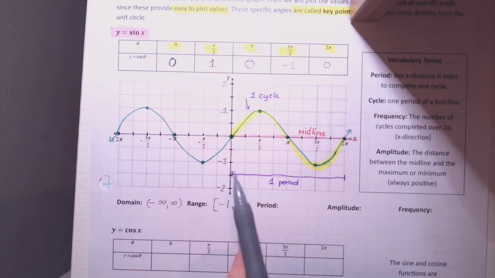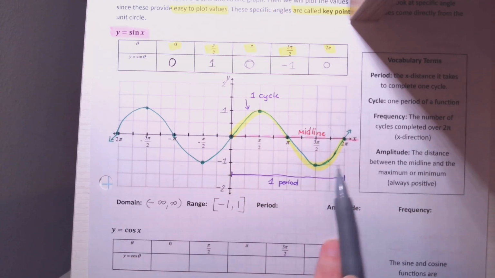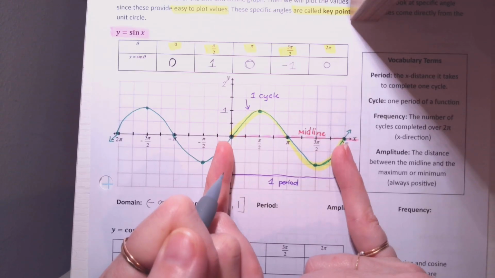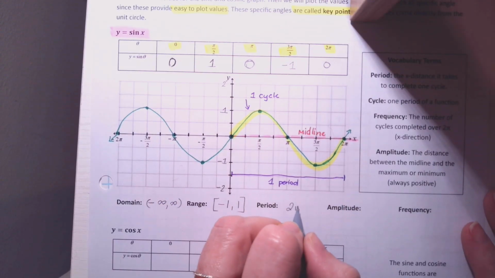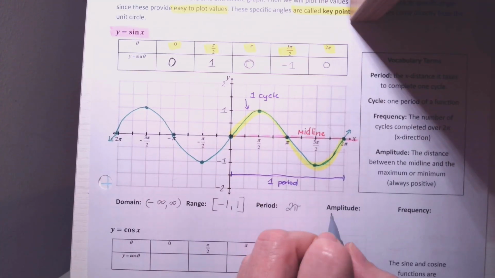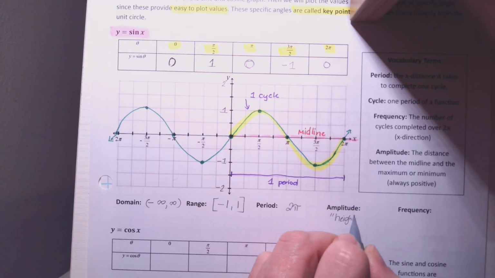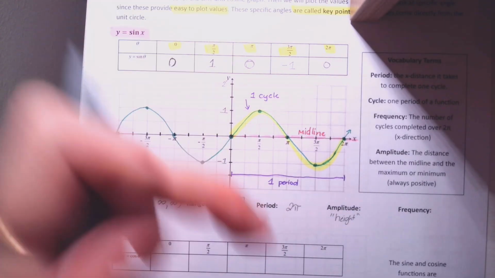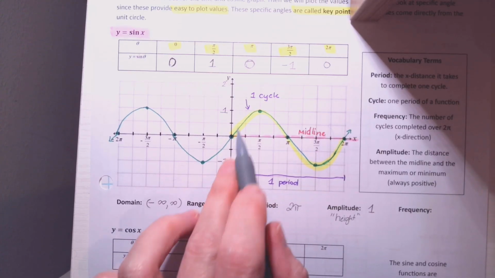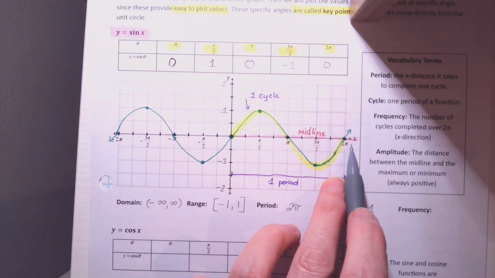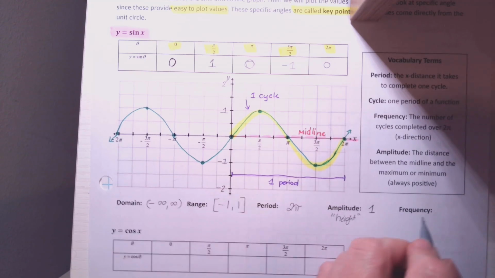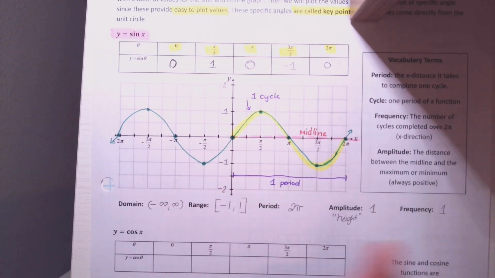Okay, the period is the distance it takes to create one cycle of the graph. So for this one, the period is a distance of 0 to 2 pi, which would just be 2 pi. So it's the x distance to create one cycle. The amplitude, remember, is kind of like writing the heights. For this one, it has a height of 1. And then last up, the frequency. The frequency is just the number of cycles that's completed in one period. So in this one period right here, there was only one cycle. And this is the parent sine function.